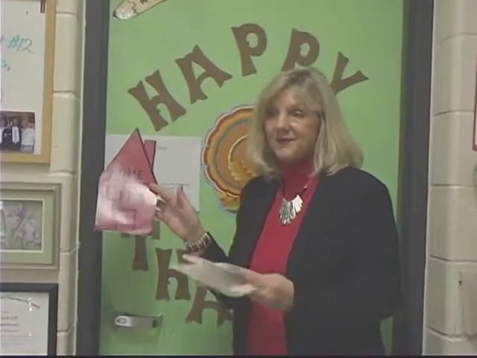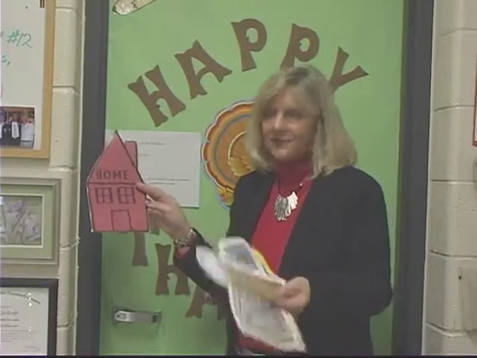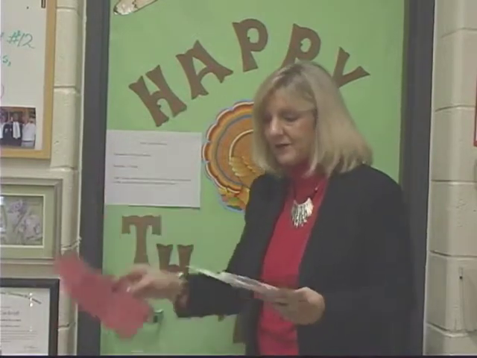Home base basically is strict alphabetical order. I use that at the beginning of the year so that when I'm collecting the multitude of handouts that the children are given, emergency medical forms, all those types of things, they're seated in alphabetical order.